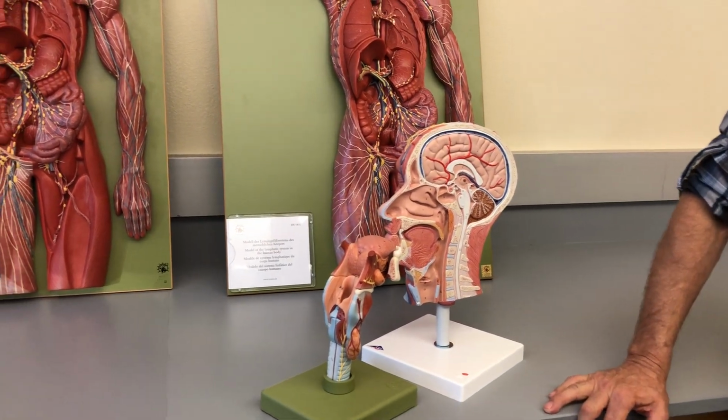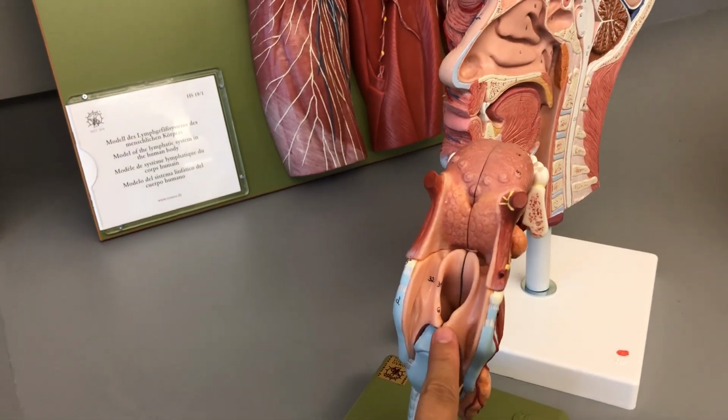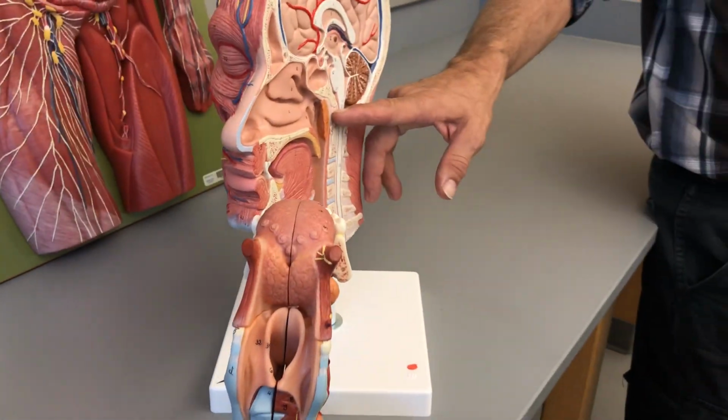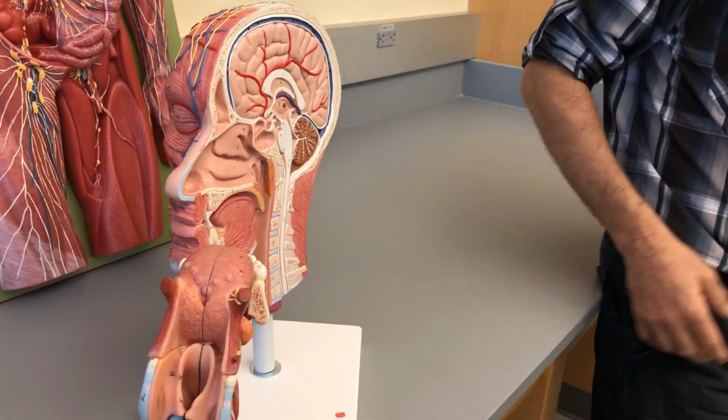At any rate, that's it. That's the material we have for the test. Okay. This is the lingual tonsil you said? Yes, because it's on the lingua. Okay, this is the pharyngeal tonsil because it's in the pharynx area there. Okay, so that's it? That's it.